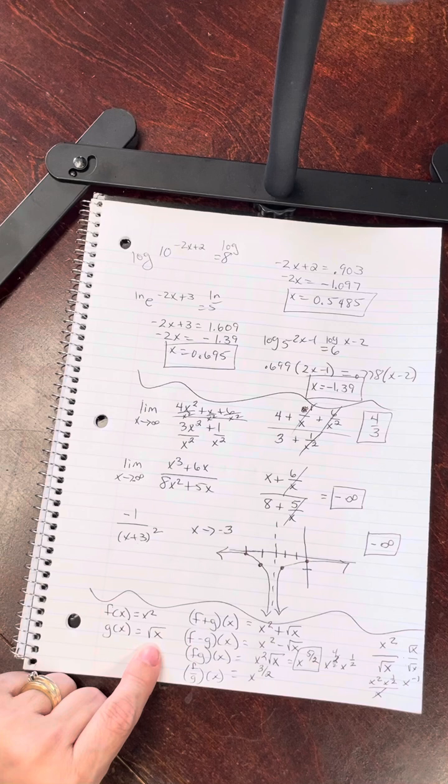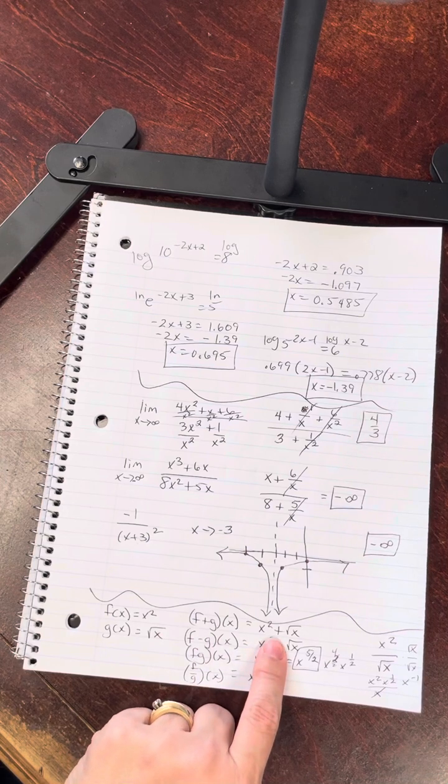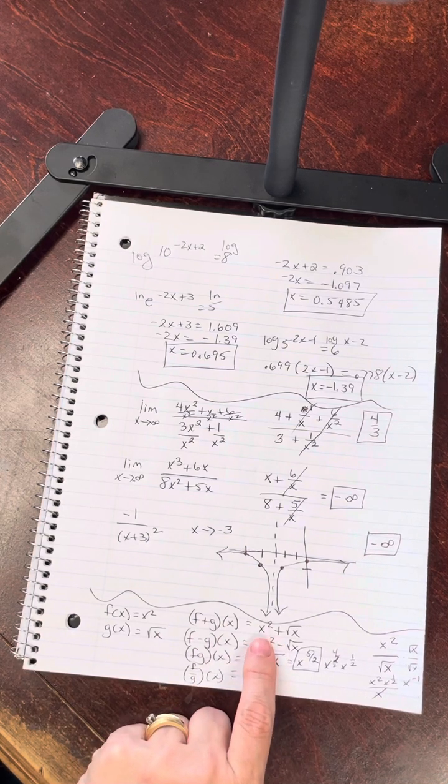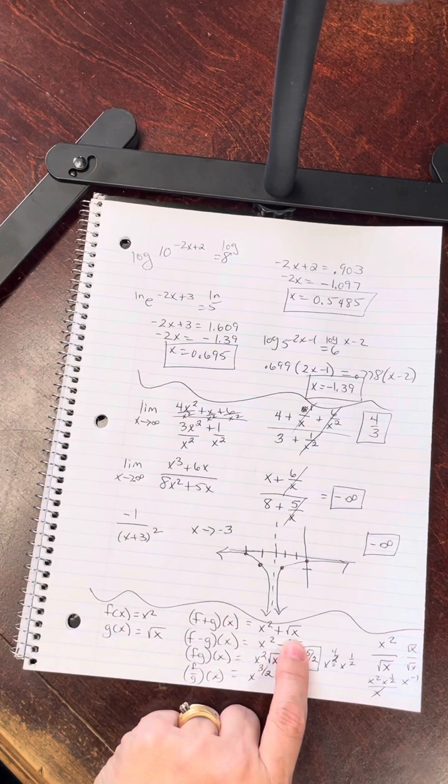Oh, and it says to find the answers and then include the domain for each. I was not writing the domain as we did these. So it's asking, is there a limitation to the kind of numbers that I'm allowed to plug into this problem? Well, yes, there's no problem with squaring something, but this one can't have negatives.